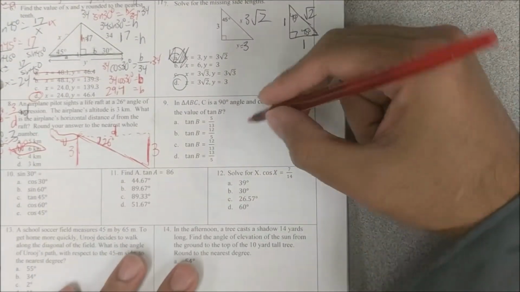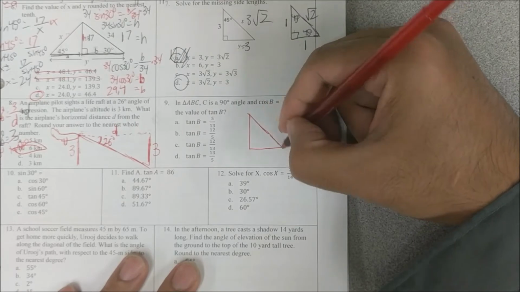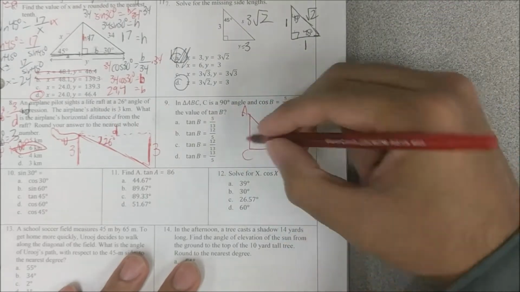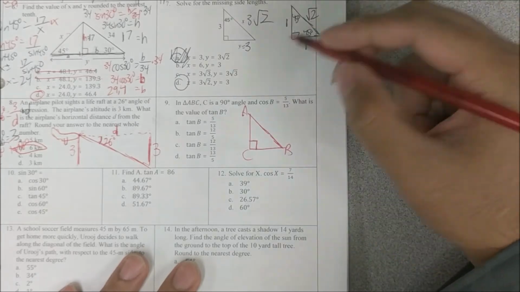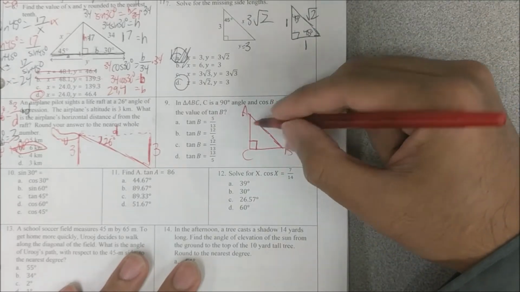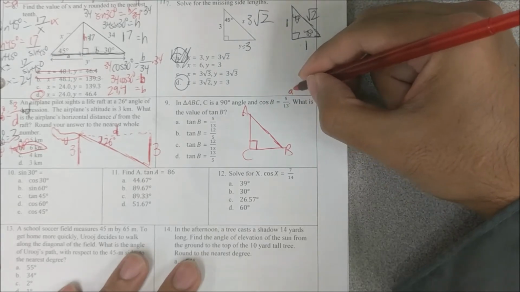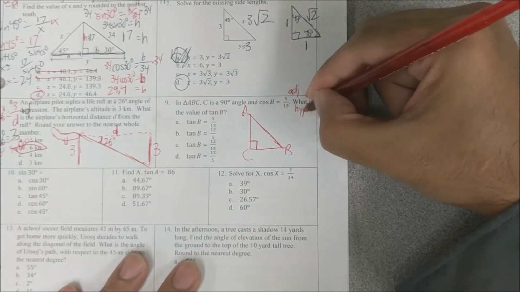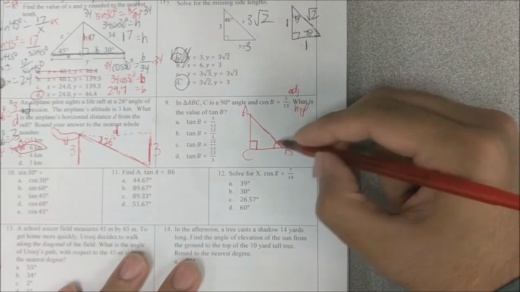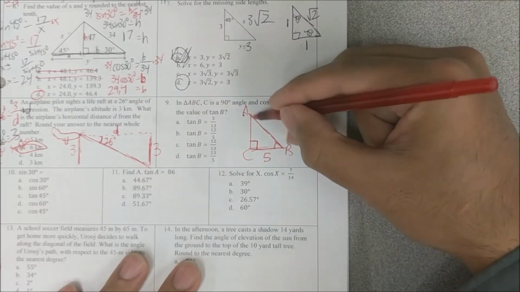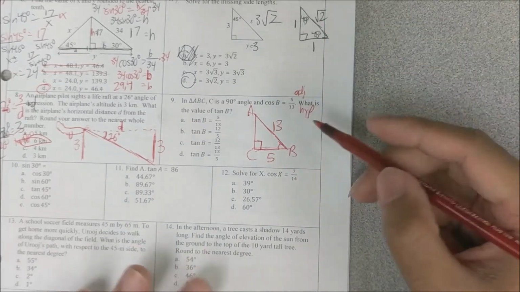Okay, so drawing a picture will help for this one. Triangle ABC, and C has to be the 90-degree right angle. And cosine of B is 5 over 13. So remember, cosine is defined as adjacent over hypotenuse. So for angle B, the adjacent side is 5, and the hypotenuse is 13.